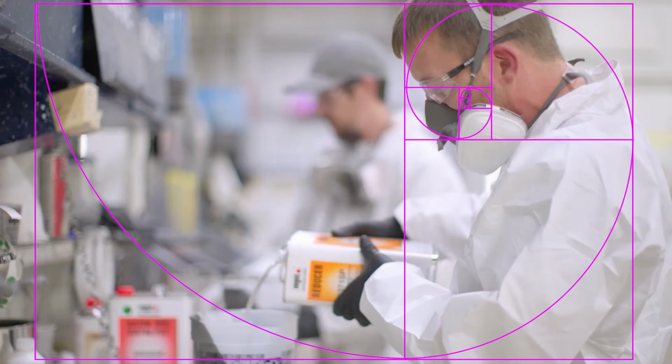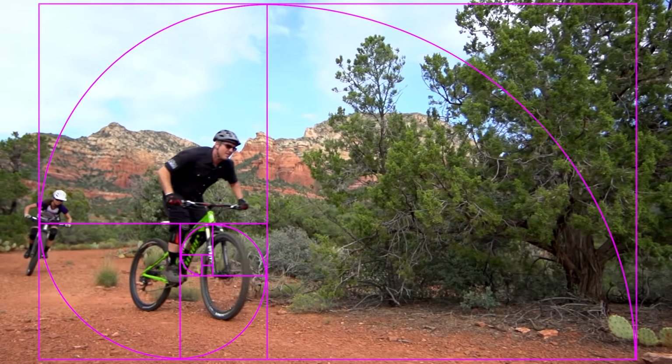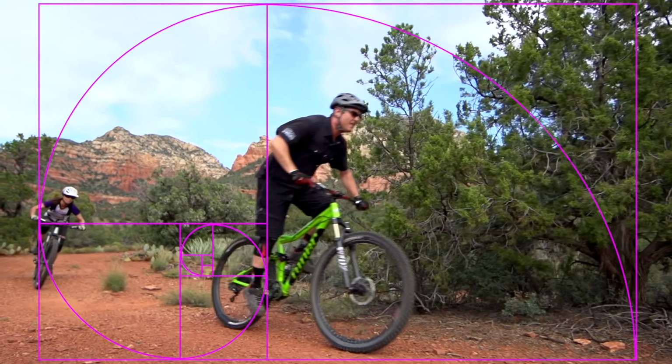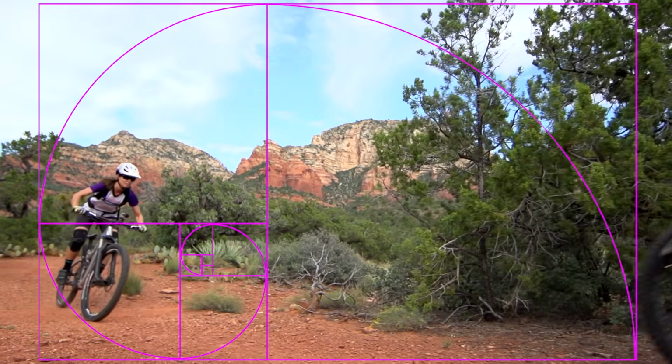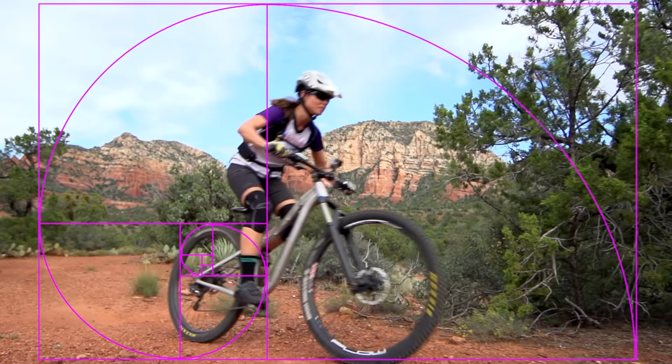What we want to look for is the placement of elements or framing of our images to follow the direction and proportion of the spiral. The key is the position of the elements in relation to each other, as well as their size in the frame. It can be challenging, especially with moving elements or when moving the camera, so you need to plan your beginning and your end framing.